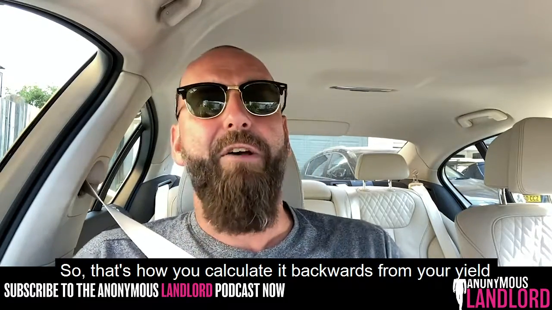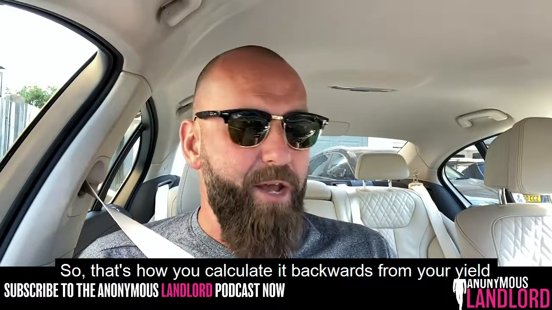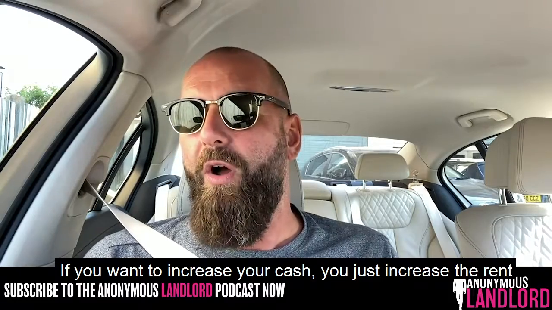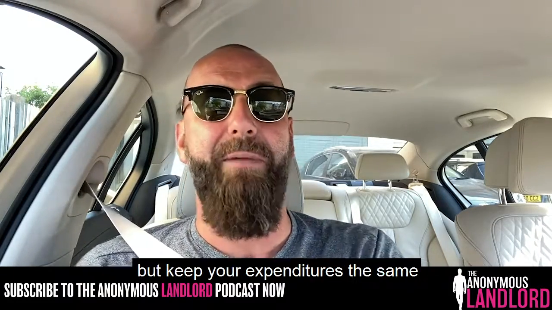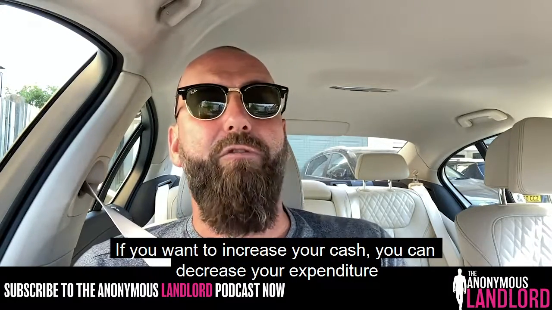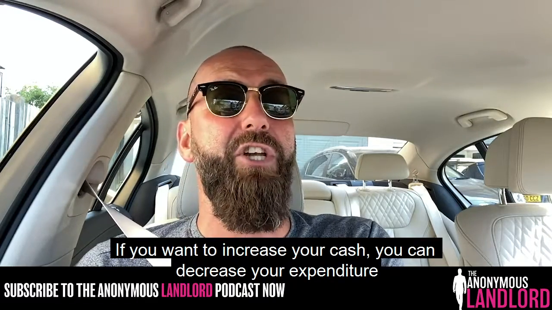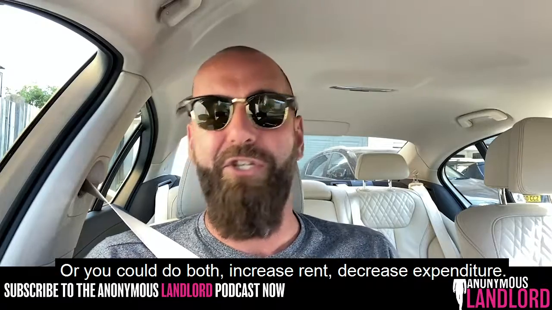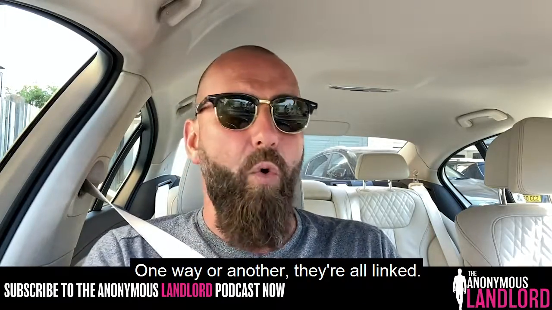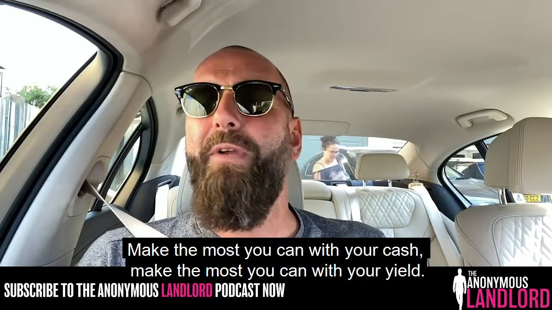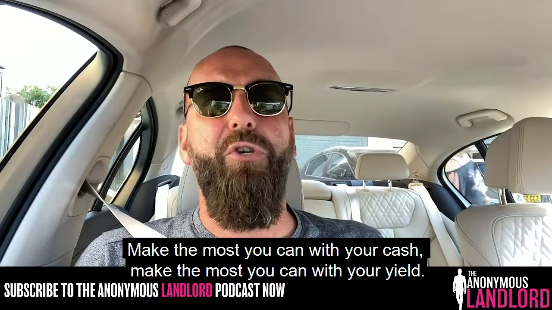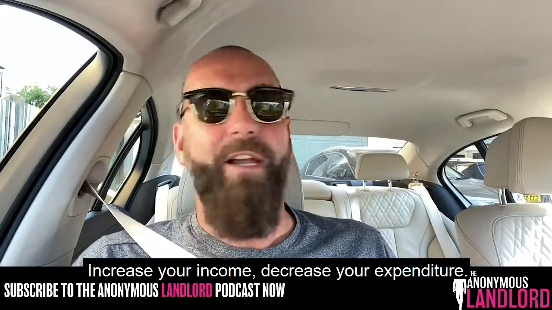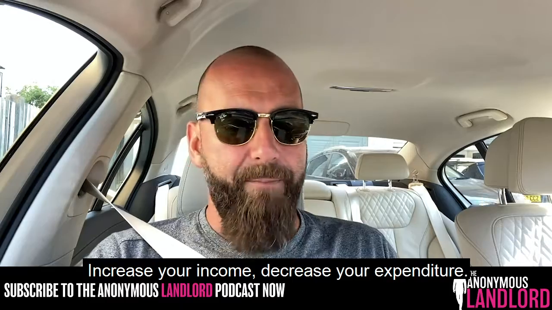So that's how you calculate it backwards from your yield. If you want to increase your cash, you just increase the rent but keep your expenditure the same. If you want to increase your cash, you can decrease your expenditure and leave the rent the same, or you can do both, increase rent, decrease expenditure. One way or another, they're all linked. Make the most you can with your cash, make the most you can with your yield, increase your income, decrease your expenditure.